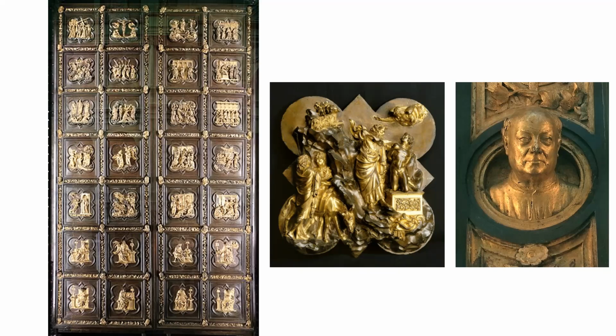Now, these were the doors for the baptistry, which is part of the Duomo. I'll show you in a moment. Well, I should have shown you at the beginning. The Duomo, the Florence Cathedral, is comprised of three different buildings. One is the baptistry, one is the cathedral itself, and the third one, of course, is where the.